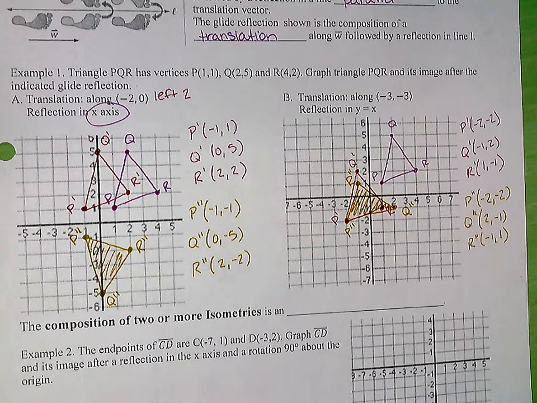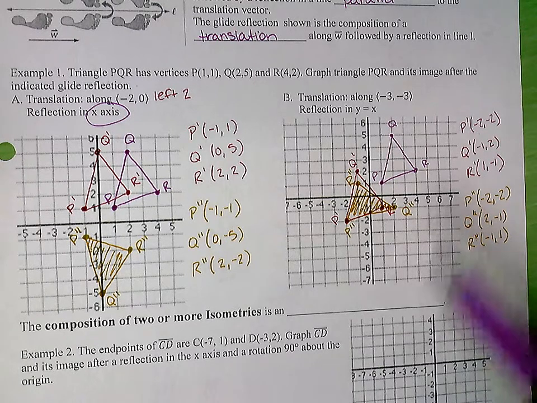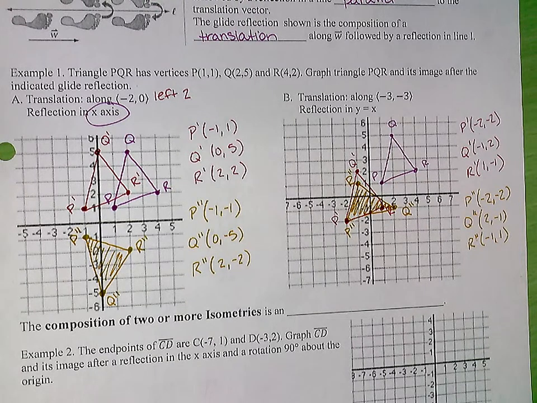Questions on that? Okay, and you can see that it's kind of hard to tell where some of your points are for your double primes because of that reflection. That's why I like to write my coordinates off to the side so I know I actually have it correct.